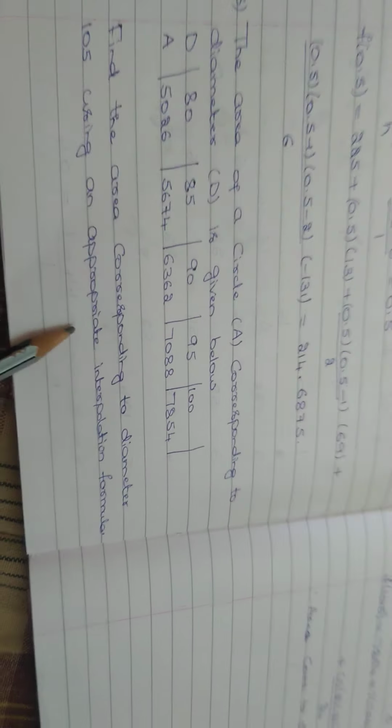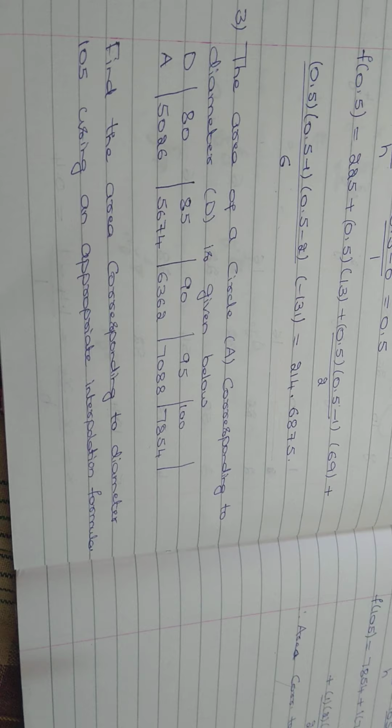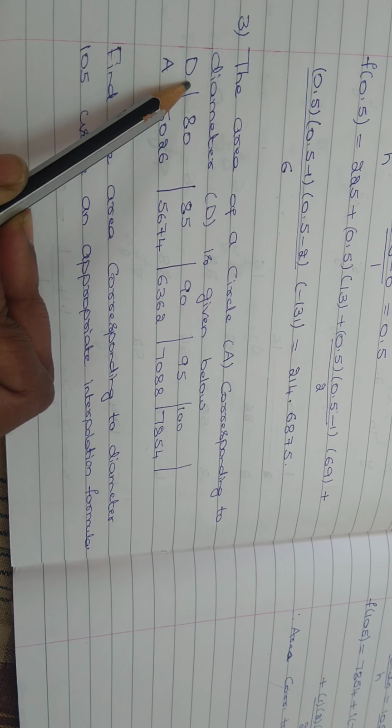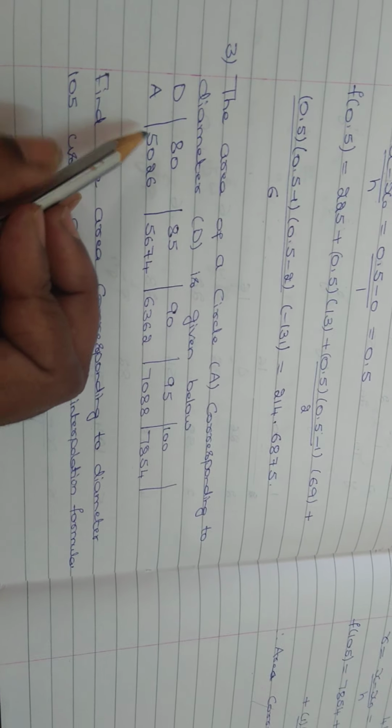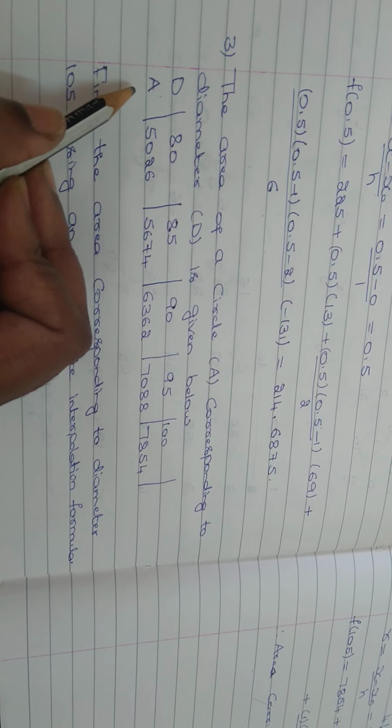So this 105 is closer to the last value 100, isn't it? So for this particular problem, we have to apply the backward interpolation formula. Of course, the table will be the same only. So what we shall do is, we shall denote D as X and A as Y. Okay. So denote D as X, Y as equal to A, and write down the same values.